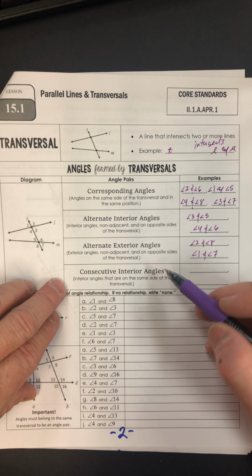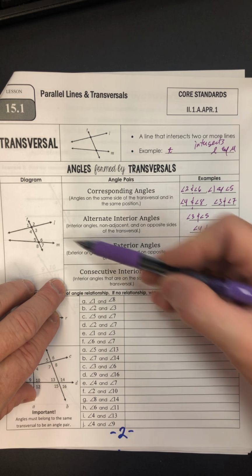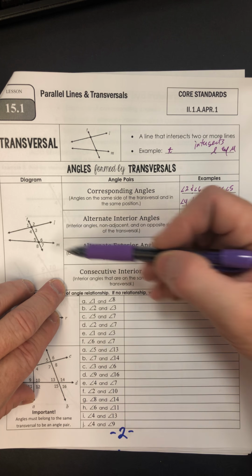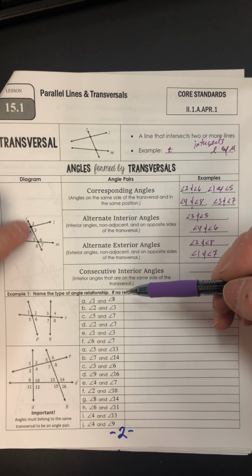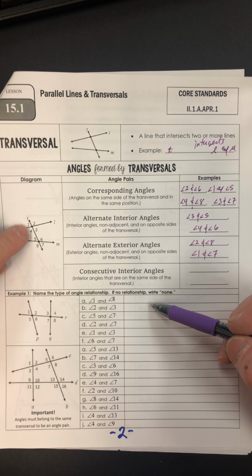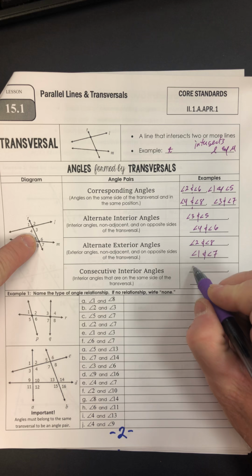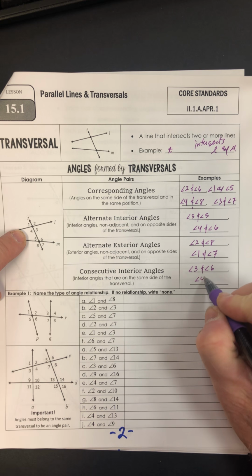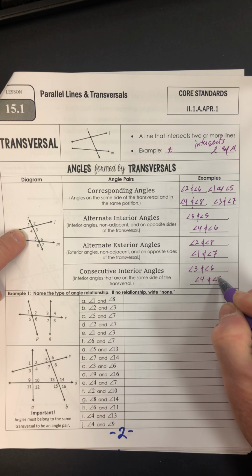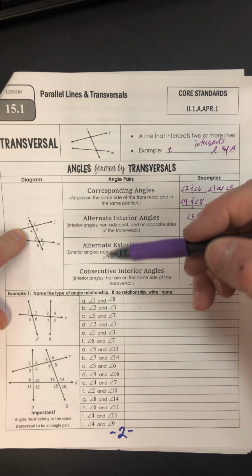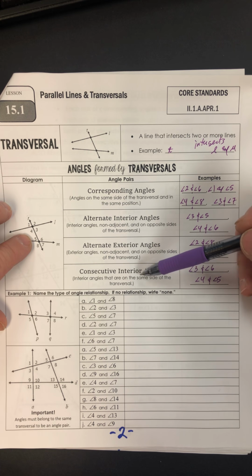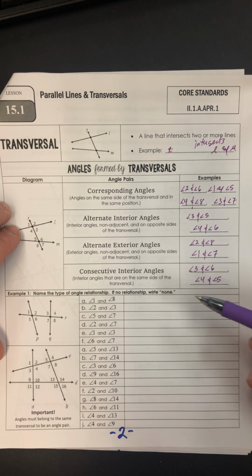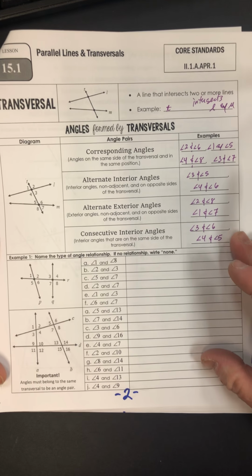Consecutive interior. That means interior between the two lines. Consecutive means they are on the same side of the transversal, so like 3 and 6, and also like 4 and 5. So there's your consecutive interior.